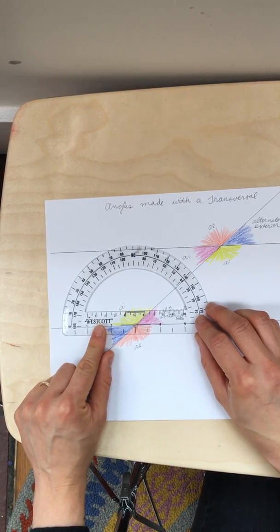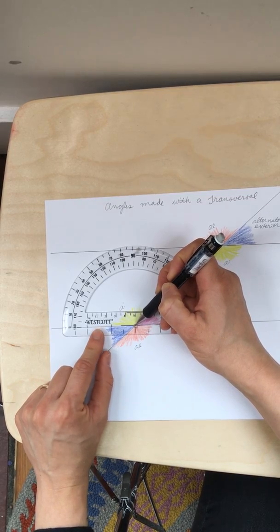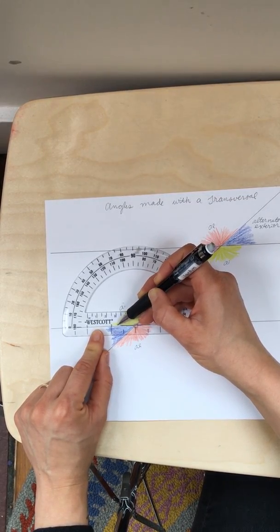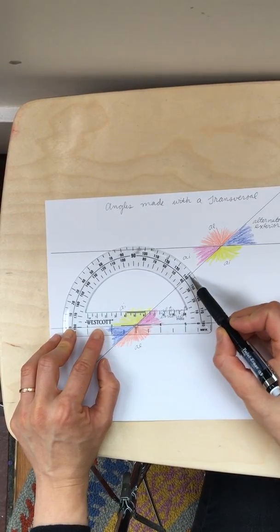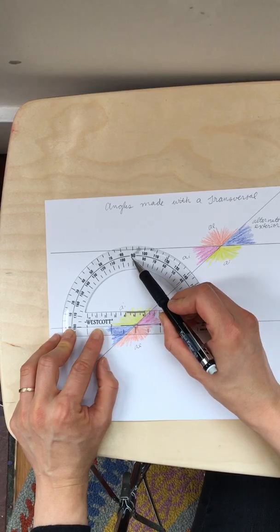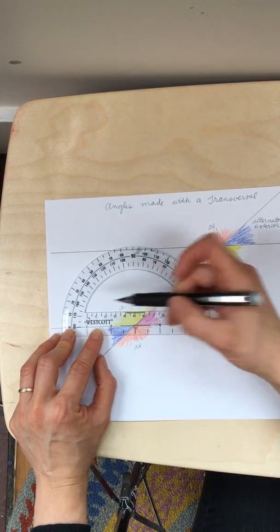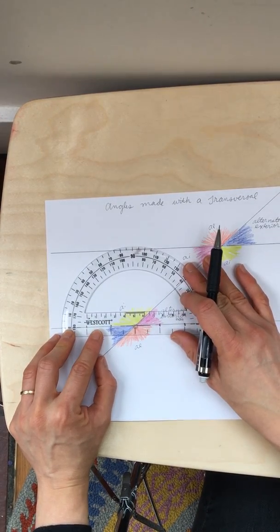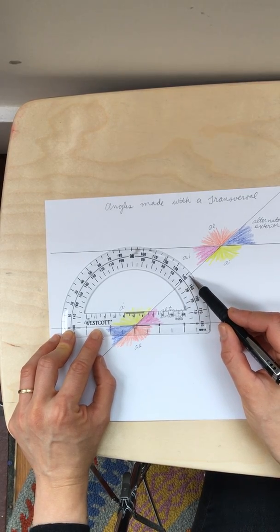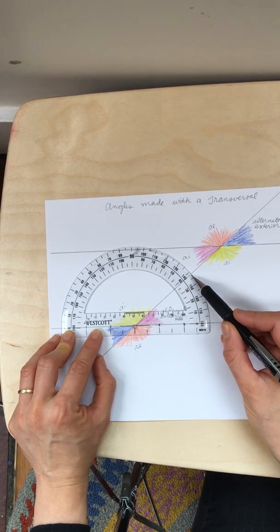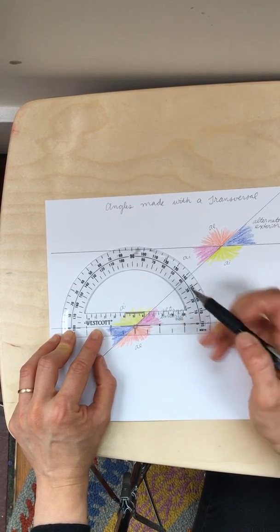So if I'm measuring my green angle right here, the obtuse one, I know that one of the sides is over here, and that's where 0 is going to start, and then it ends over here. It's greater than 90 degrees because it's obtuse, so I need a number that's bigger than 90, right? So I go, make sure it's matched up, and it looks like it's a little bit more than 140 degrees. So if this is 145, maybe that's 142.